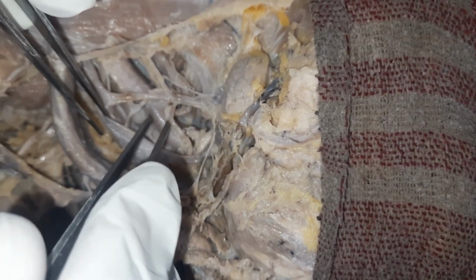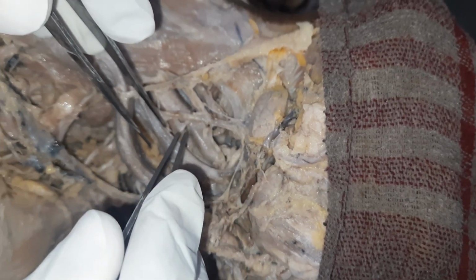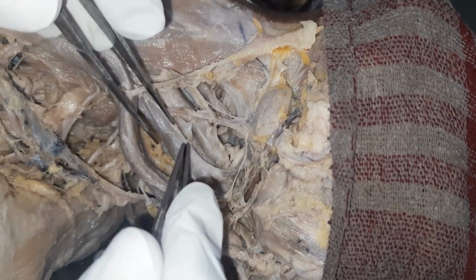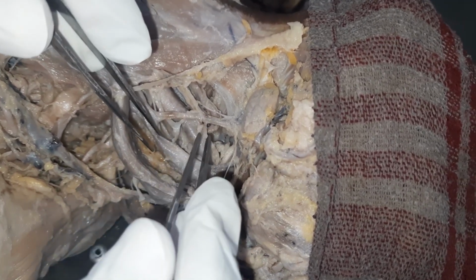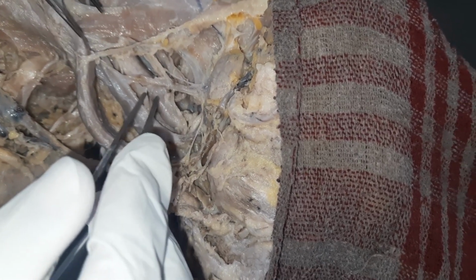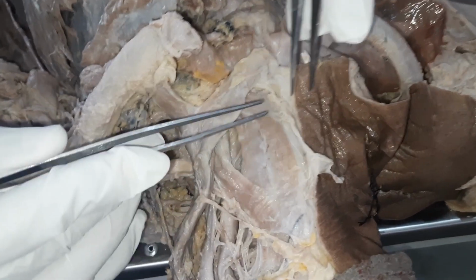Ansa cervicalis supplies all the infrahyoid muscles. Infrahyoid muscles are also called strap muscles. These muscles are supplied by the ansa cervicalis except one muscle, that is thyrohyoid. So let's see the strap muscles. Strap muscles are here.